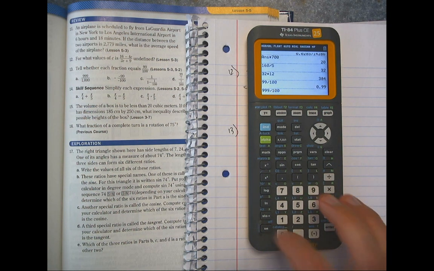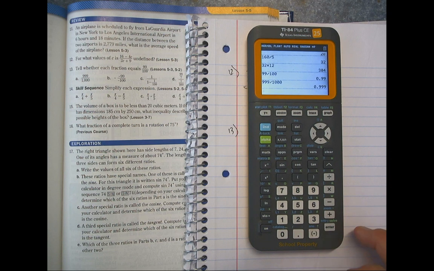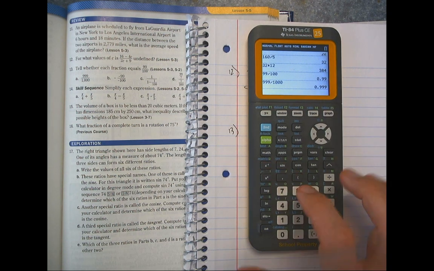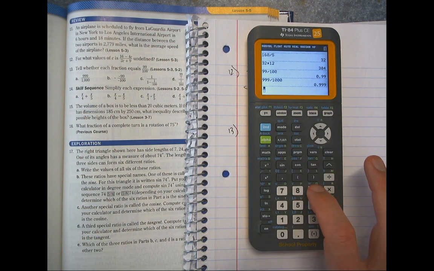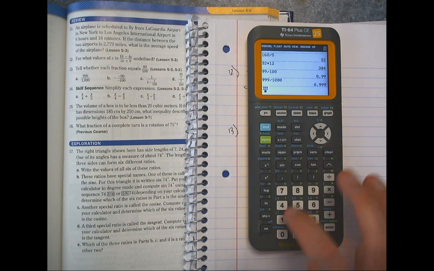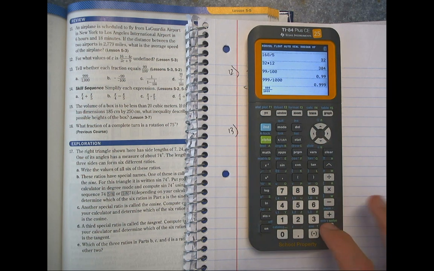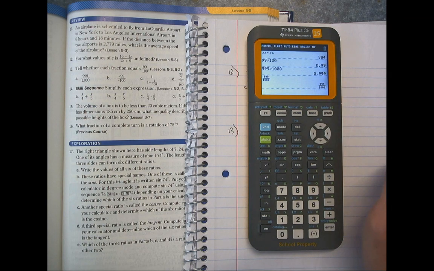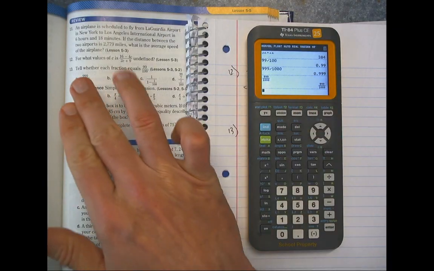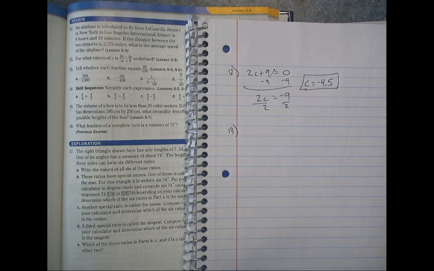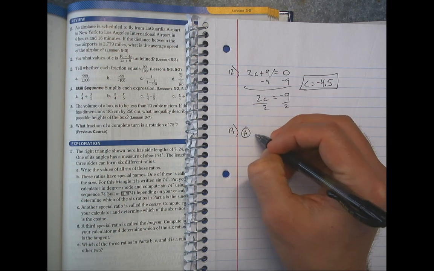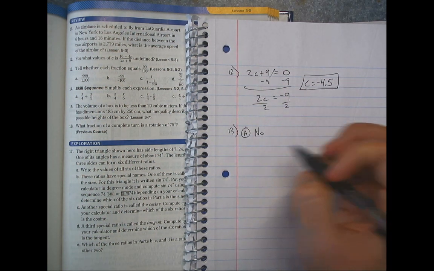At first glance, it kind of looks like they would be equal to each other, but they're not. It's a different number. You also could put the fraction in, 999 over 1,000. Let the calculator try and simplify it. It's just going to give you the same number back because it is simplified. So it is not going to simplify all the way down to 99 over 100. So for part A, we will say no, it is not equivalent.